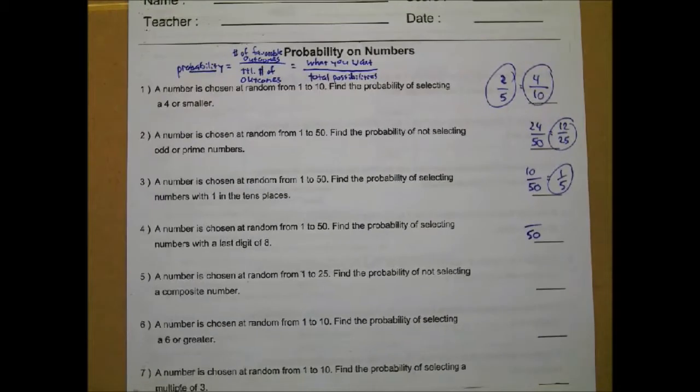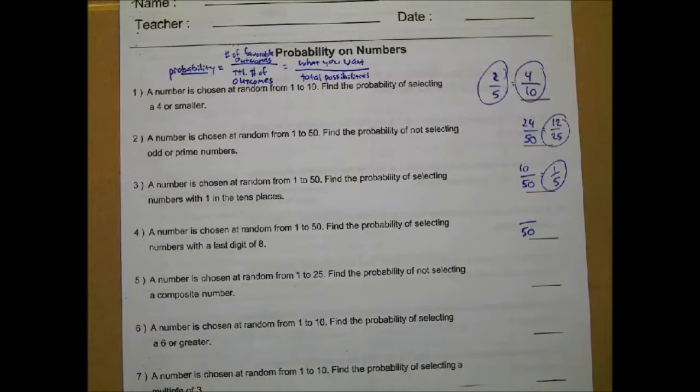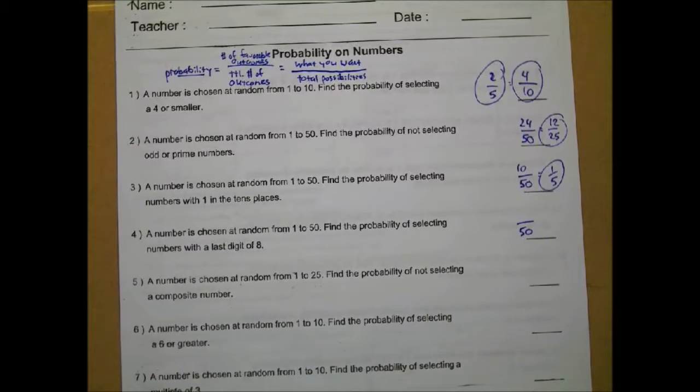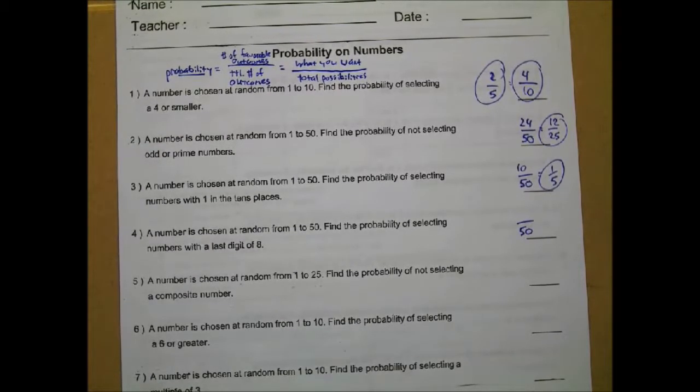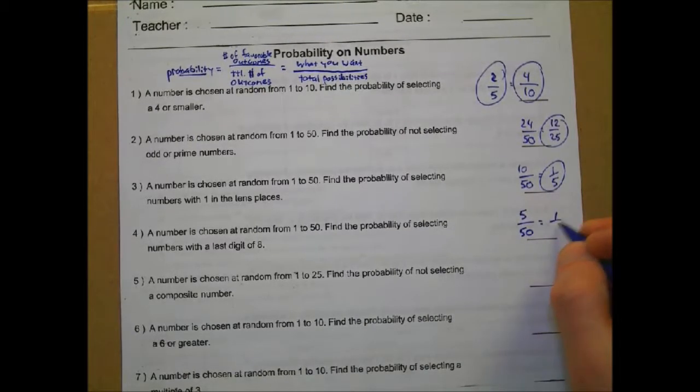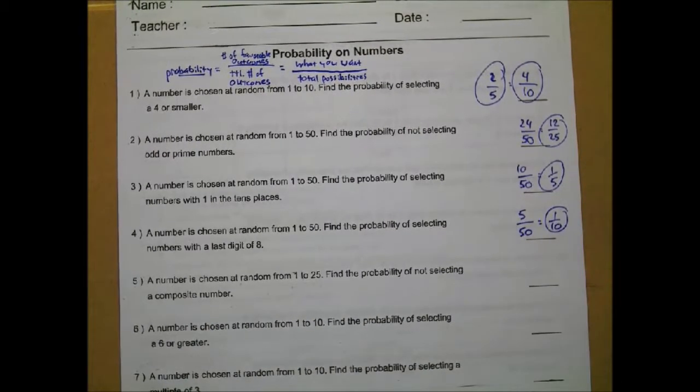10 of them? Okay, so give me an example. You said 5. Give me an example of one with a last digit of 8. 8, 18, 28, 38, 48. There's 5 of them. That's right, or 1/10 if you simplify there.